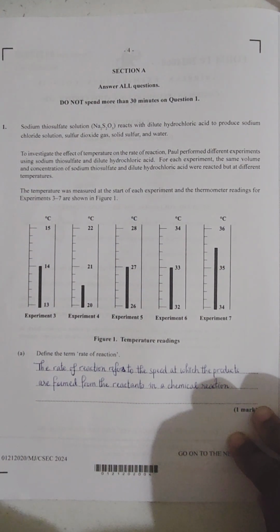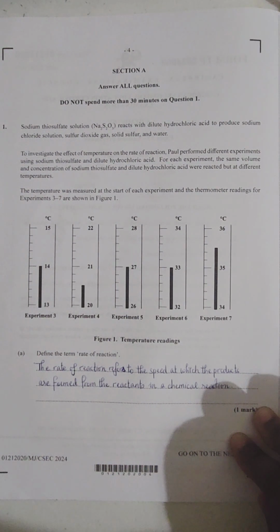Sodium thiosulfate solution reacts with dilute hydrochloric acid to produce sodium chloride solution, sulfur dioxide gas, solid sulfur, and water. To investigate the effect of temperature on the rate of reaction, Paul performed different experiments using sodium thiosulfate and dilute hydrochloric acid.